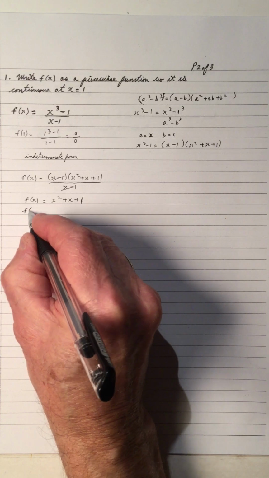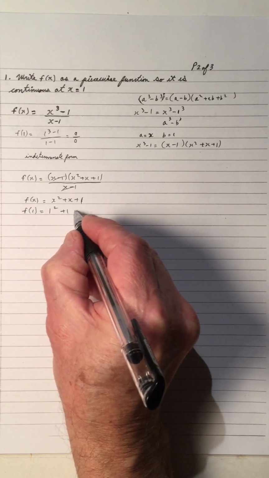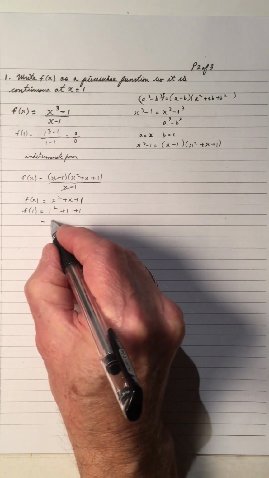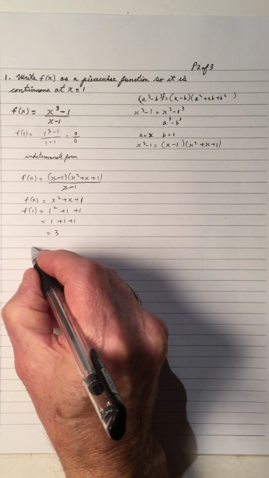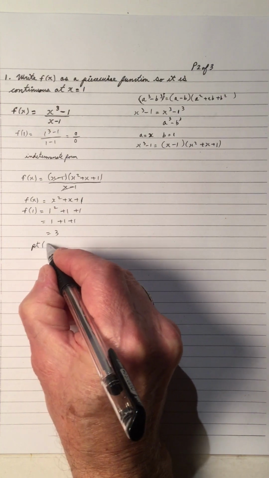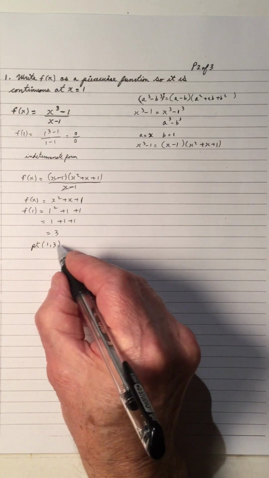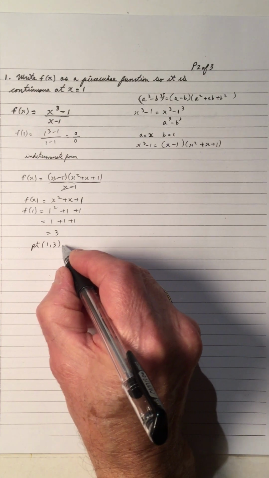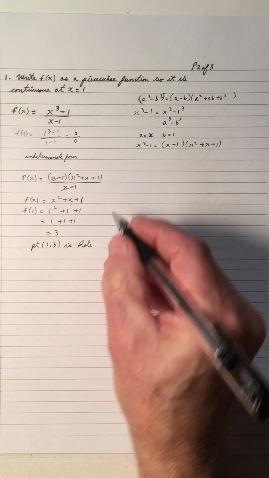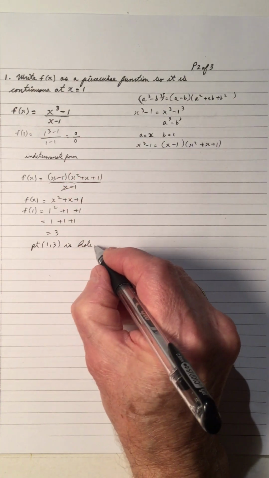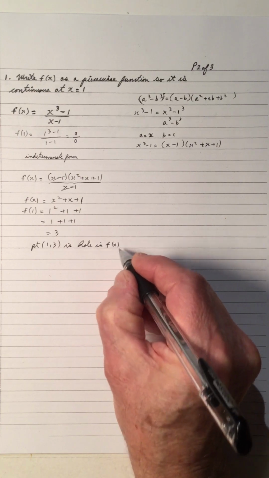If we do f of 1, we get 1 squared plus 1 plus 1, which is 3. So we have the point 1 comma 3, and that point is a hole. It's removed, but it's still a hole in the graph of f of x.